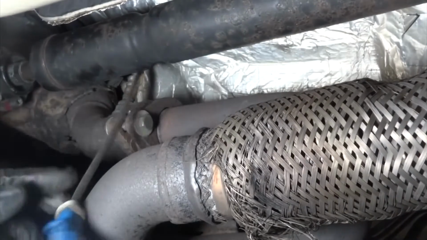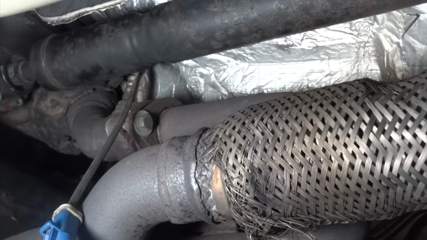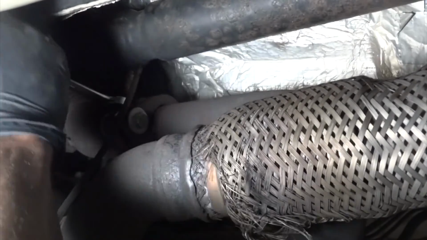Alright, so we got the O2 sensor cracked loose. So now I'm gonna grab a 7/8 wrench so we can undo the sensor.